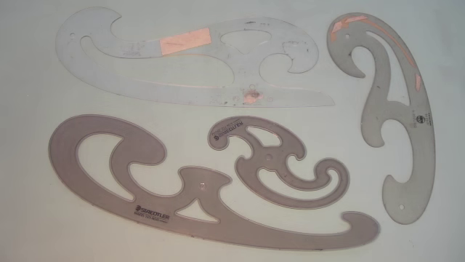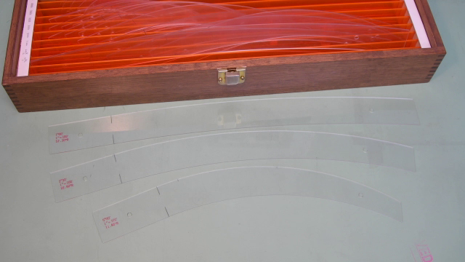While triangles are great for drawing straight lines, you don't always draw straight lines. Irregular or French curves come in many shapes and sizes and are used to draw irregular or non-circular curves. There are also curves used to draw large arcs.